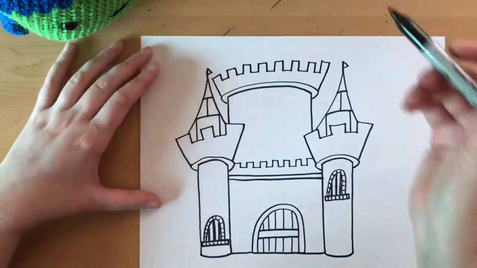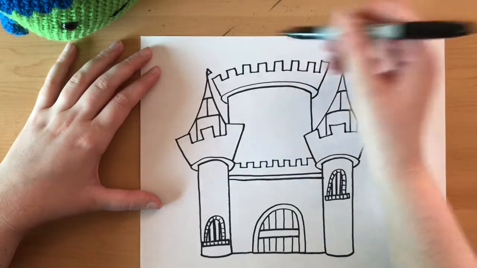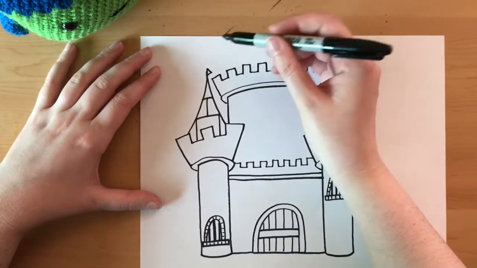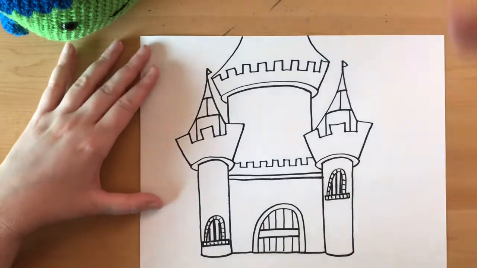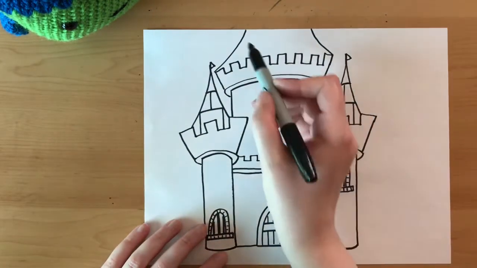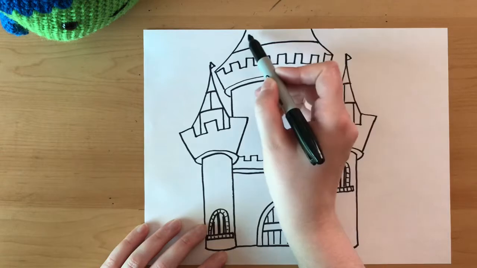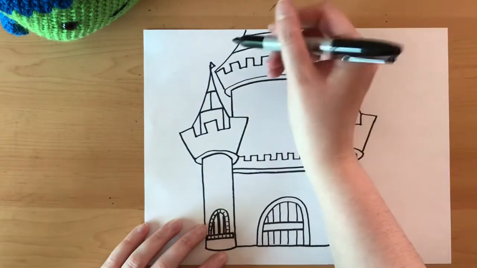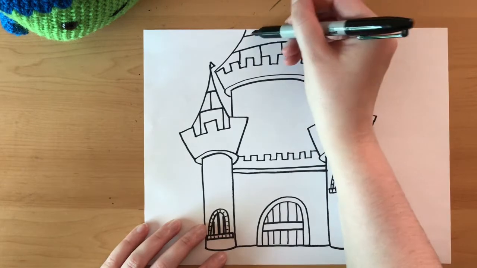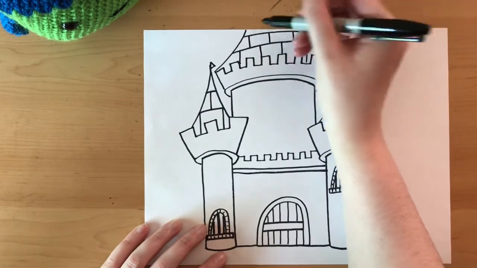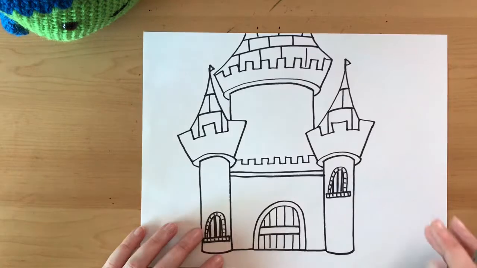Okay. So now we're going to add the tippy part of our tower, and if it goes off the paper, it's totally fine. Mine's going to go off the paper, which is totally fine. But I'm also going to add those line details. And in here, I'm going to create some vertical lines and some vertical lines in the middle, like that.